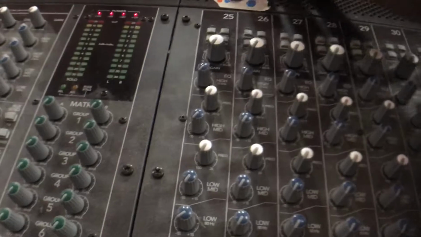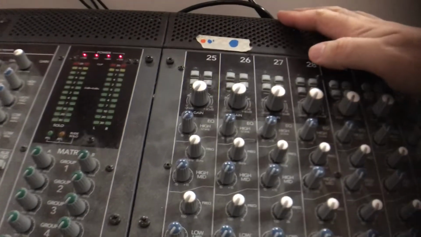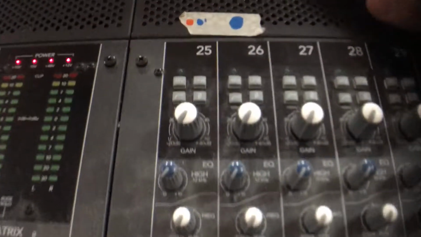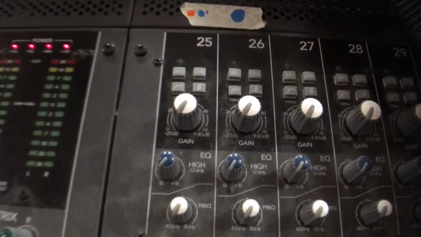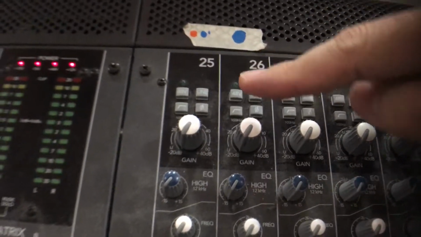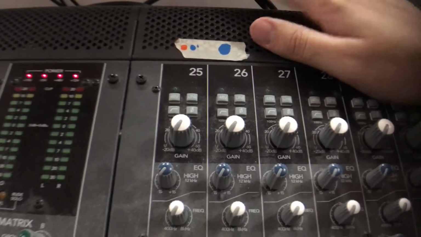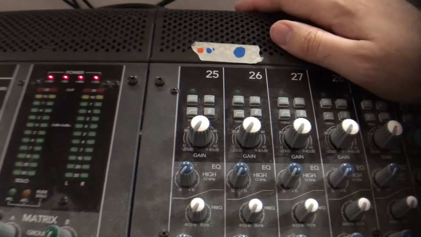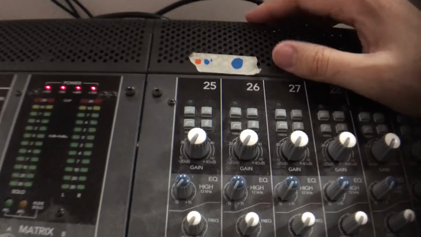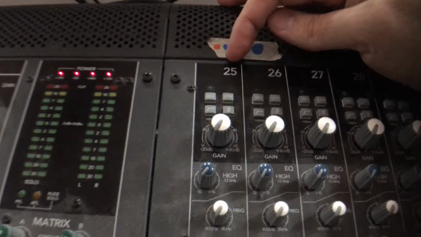This is the trim knob. Everything at the board comes through the top of the board all the way down. When a signal comes into the board, the signal flow starts at the top of the channel that you're working with. Here I'm looking at channel 25.